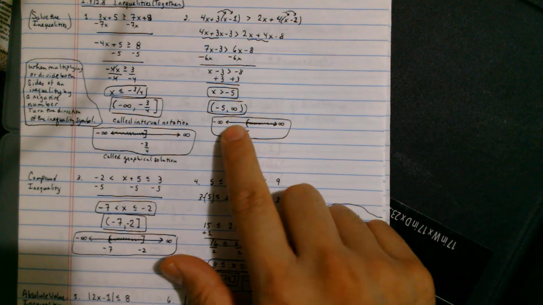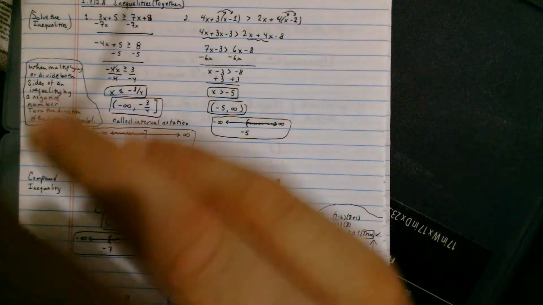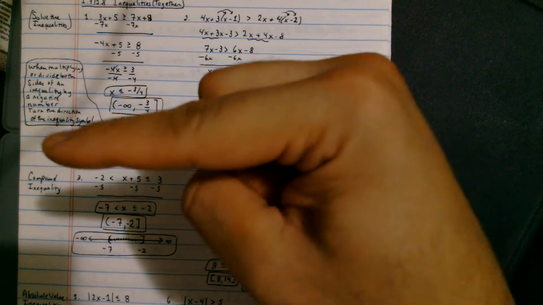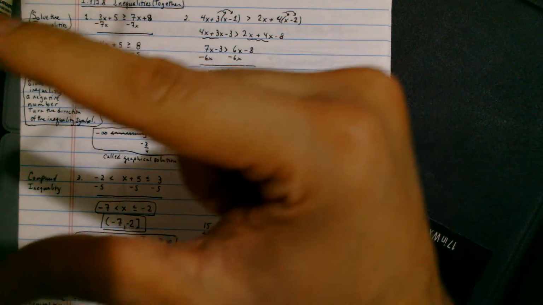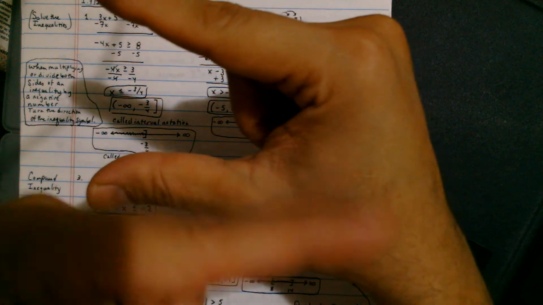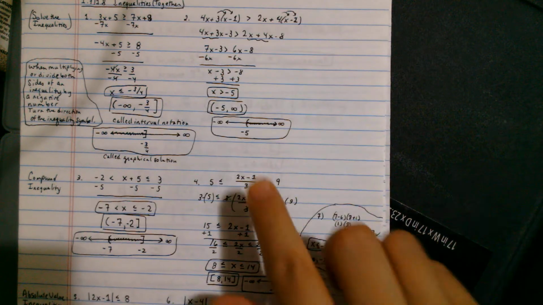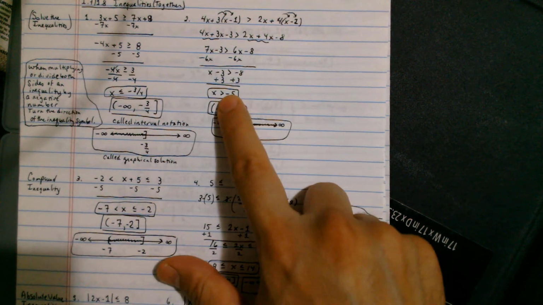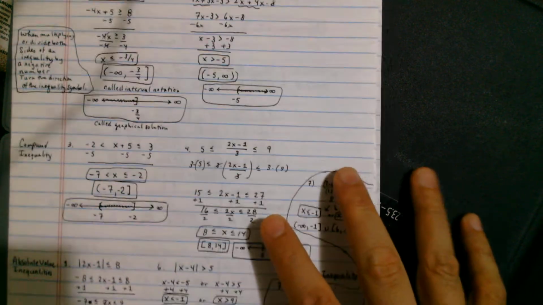Which means now, essentially, as it is, the greater stuff is this way. The greater stuff is this way, but the arrow points to which way you're going to shade. So it's to the right of negative 5. There's a parenthesis because there's no equals.